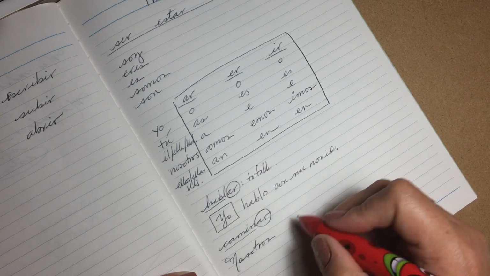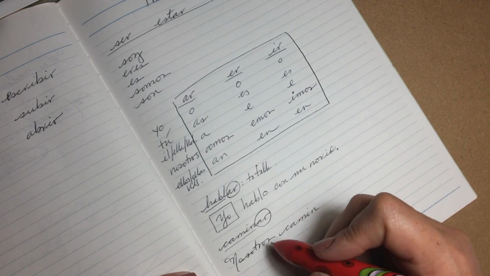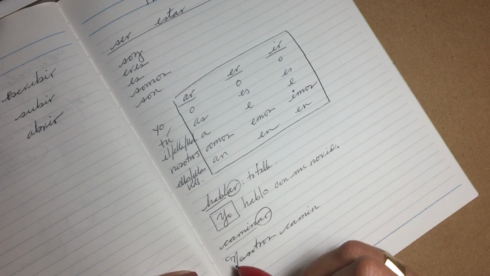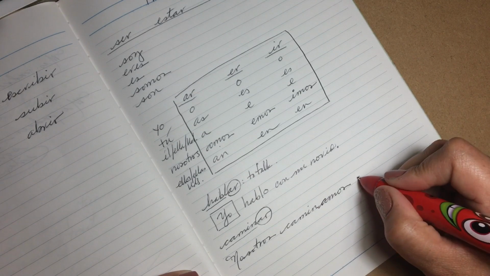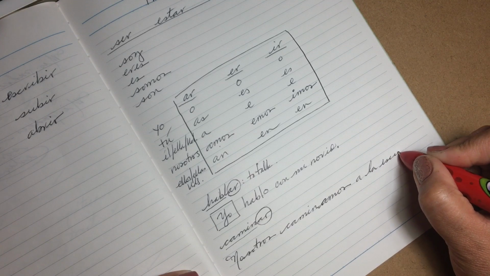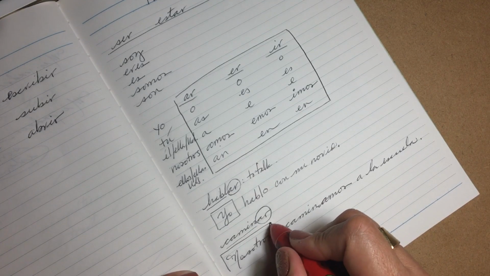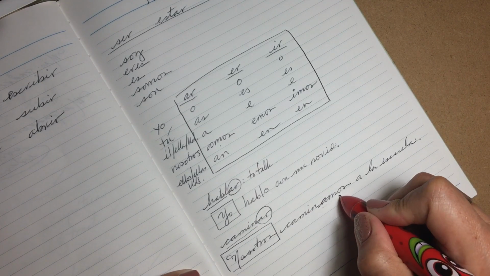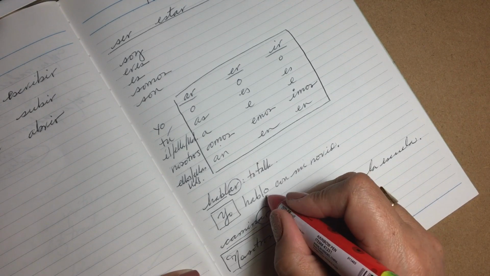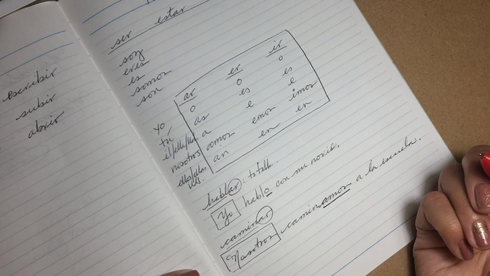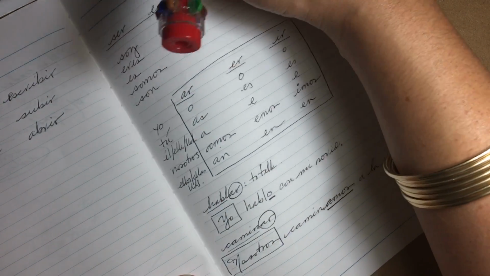And then camin, that's my root. And then I have to pick the nosotros ending, amos. Nosotros caminamos, whoops. Caminamos a la escuela. How romantic. Nosotros is my subject, so I used the nosotros ending on my verb. Here yo was my subject, so I used the yo ending on my verb. Pretty cool? Let's try an ER verb.